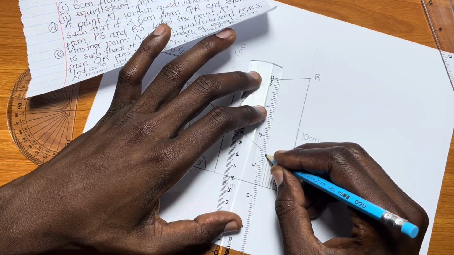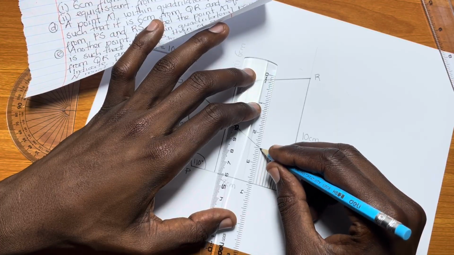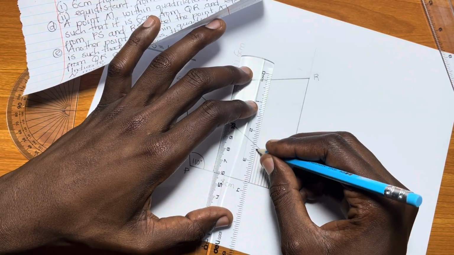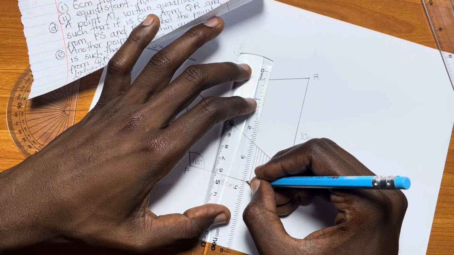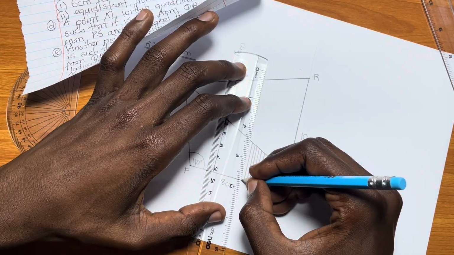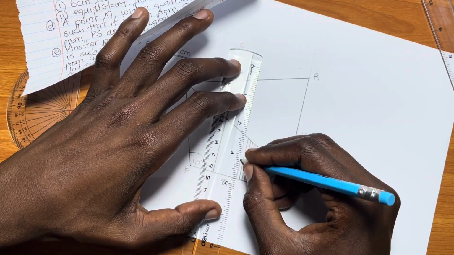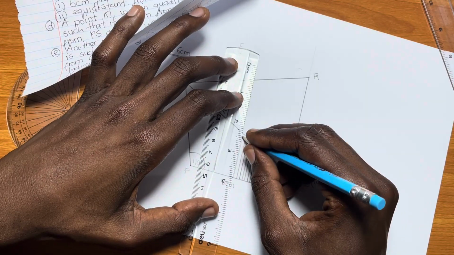So this is a very simple question. You just need to practice, practice, and practice. So make sure the lines are also not going beyond the region, the required region.